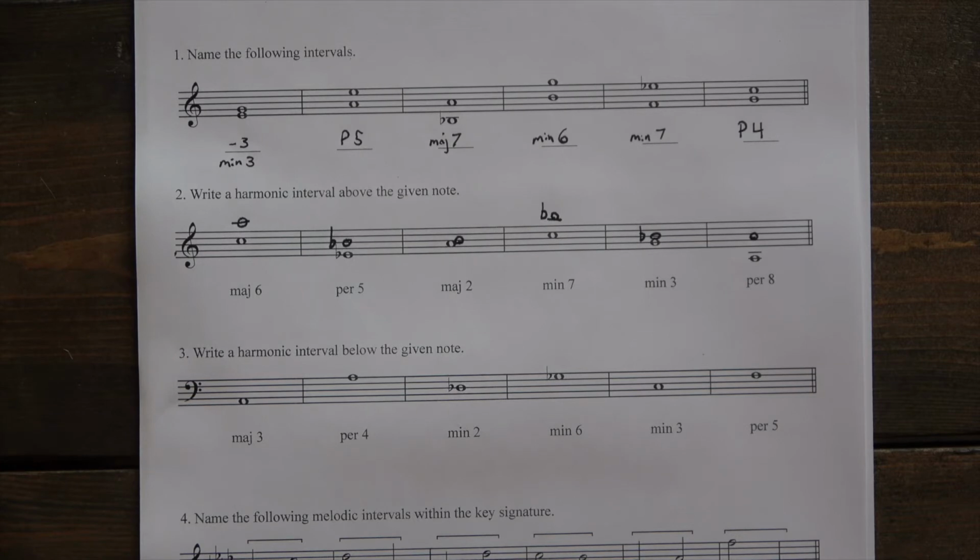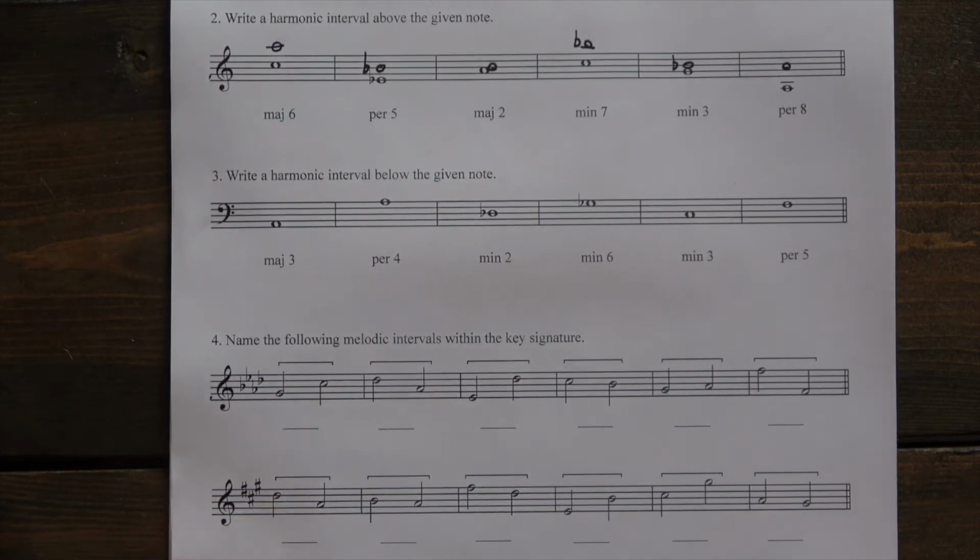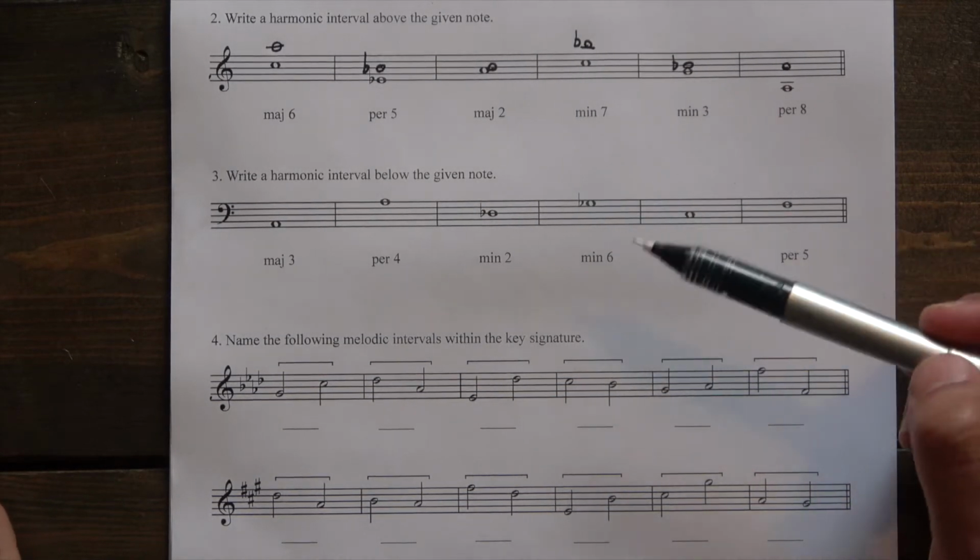That's fine. Good. Alright, now we have question 3. Write a harmonic interval below the given note. So we are doing the opposite of what we did here. We're writing underneath.